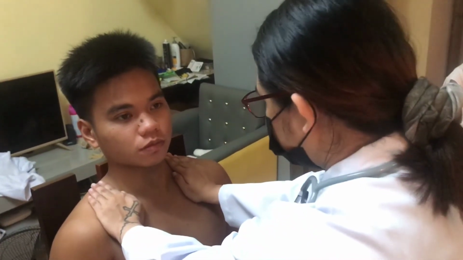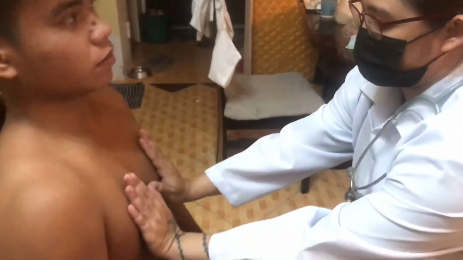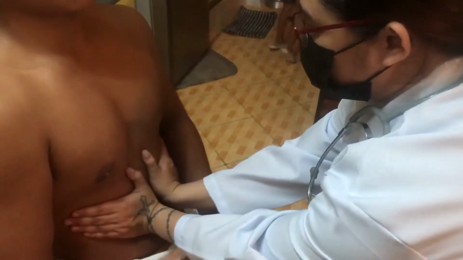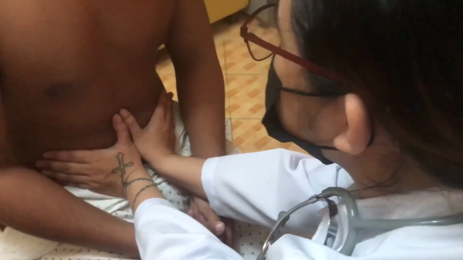Next, palpate the thorax with your finger pads, moving from the lung apices to the bases. To assess respiratory expansion, place your hands on the patient's chest along the costal margins with your thumbs pointing towards the xiphoid process. Sir, can you take a deep breath slowly?